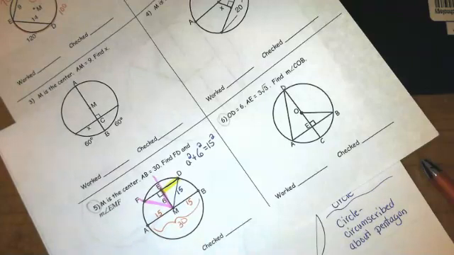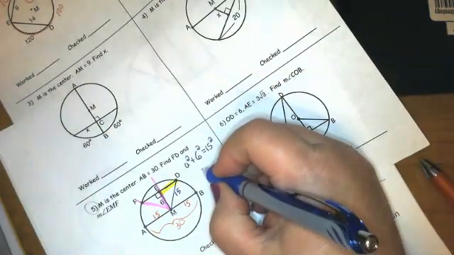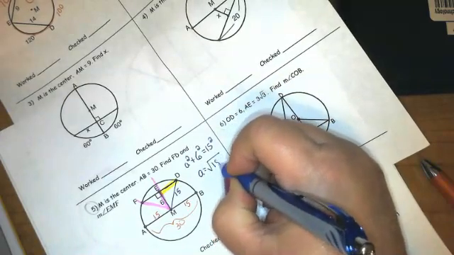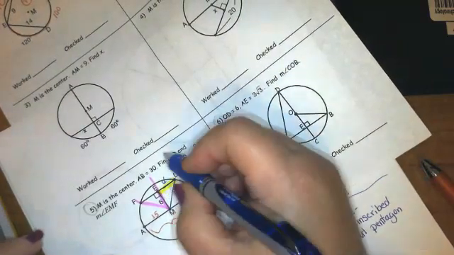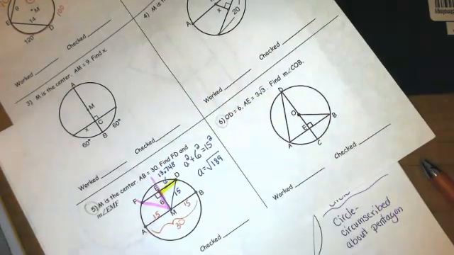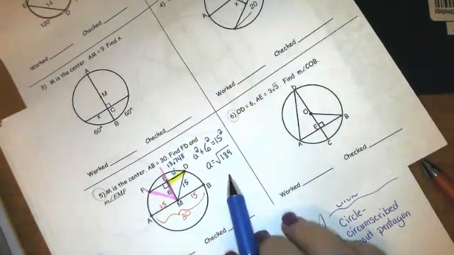Let's see. And I got the square root of 189. For my segment right here, this is approximately 13.748. That's an awful number, but that's what it is.